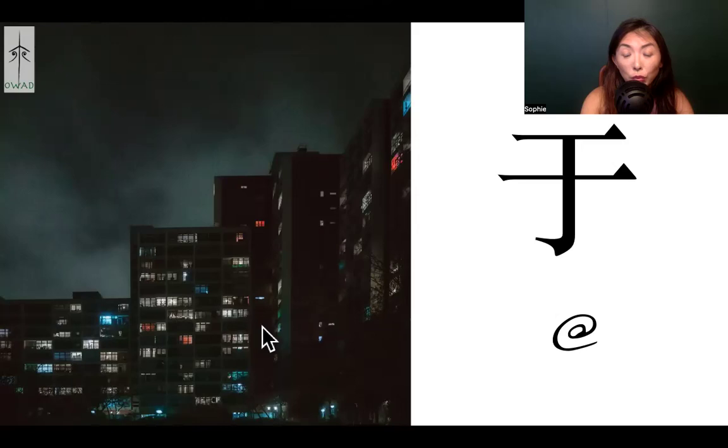So here is you at, and here is just showing a super crowded upward vertical living condition that gives you the sense of at, like so many people are at this location.